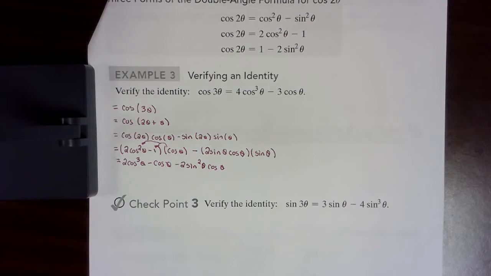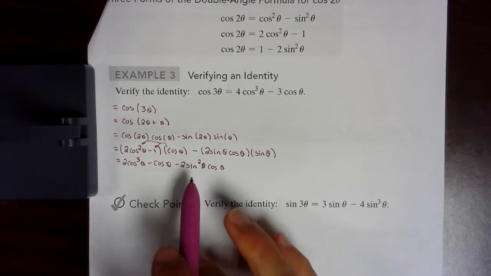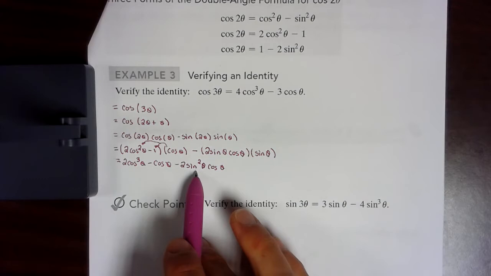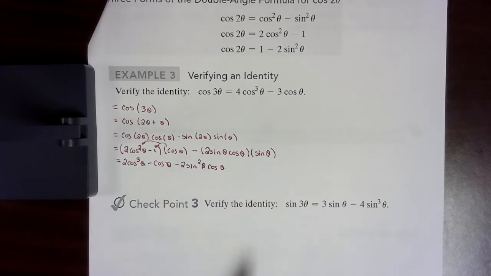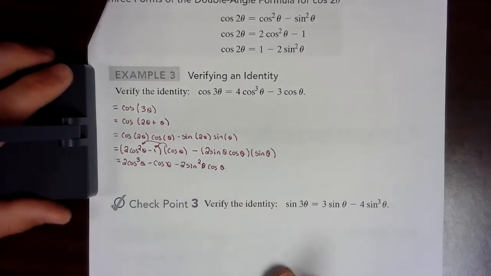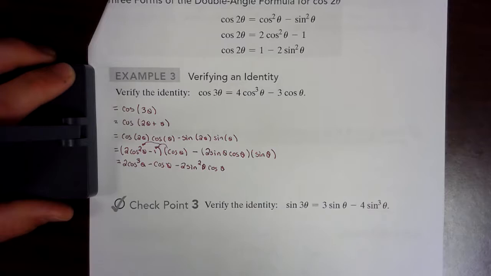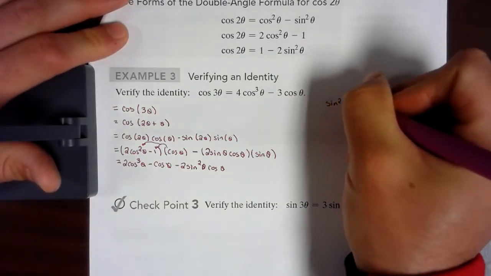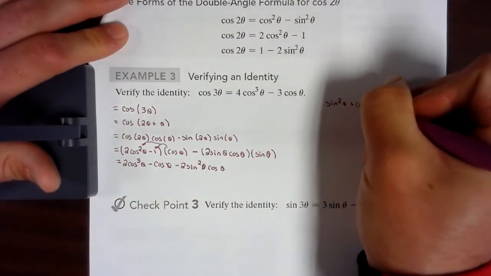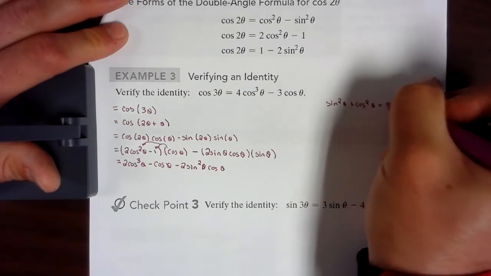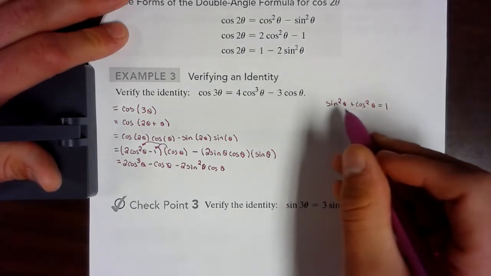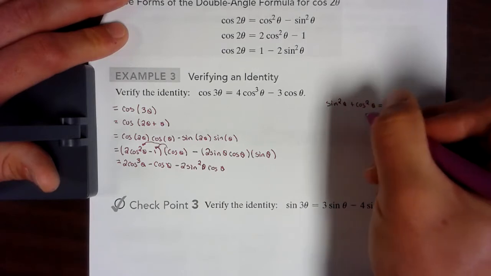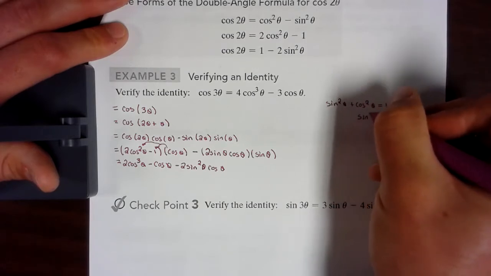And one thing that I mentioned before is we really don't want this sine squared of theta. So we need to figure out how we can rewrite sine squared of theta. Well, one thing that we learned in 5.1 is that one of the Pythagorean identities for trig functions is sine squared plus cosine squared of theta equals 1. Well, I can manipulate this and solve it for sine squared of theta so that I only have cosine, and that's by subtracting cosine squared of theta.